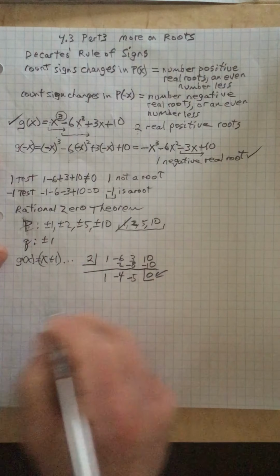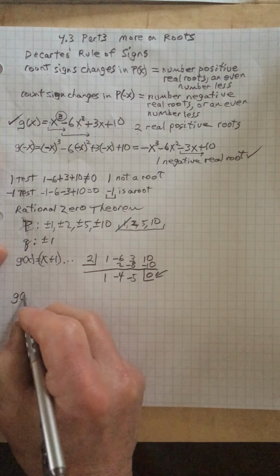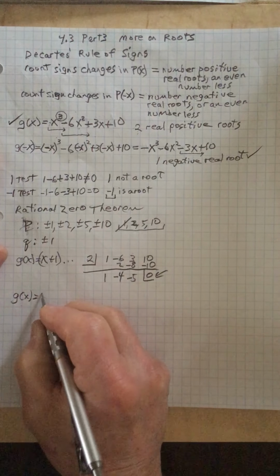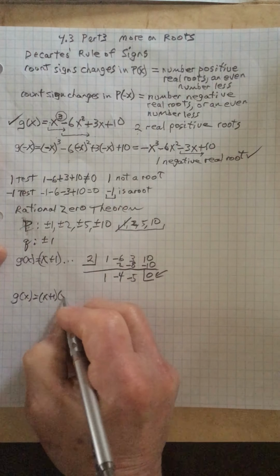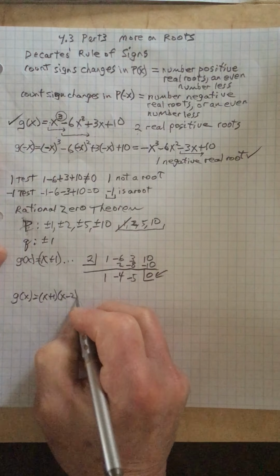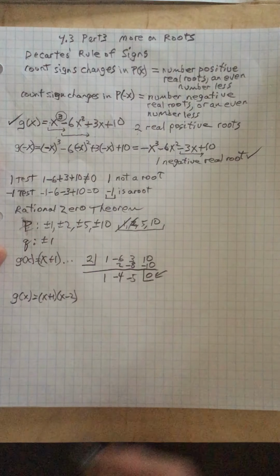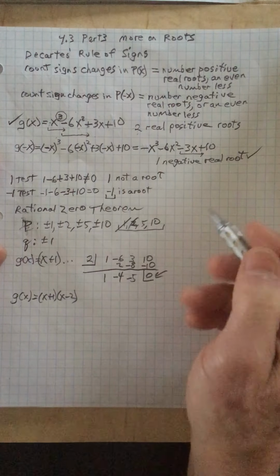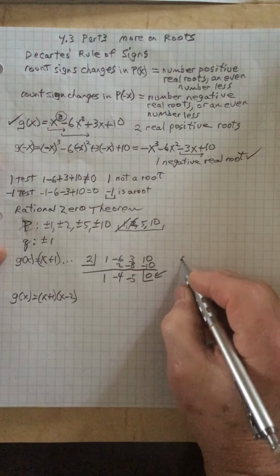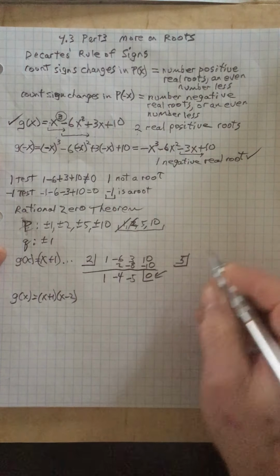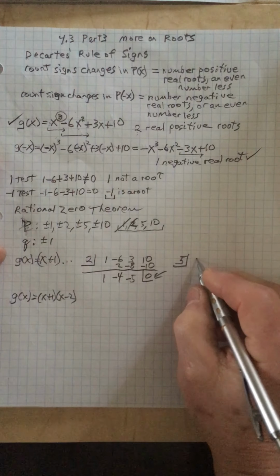So now I have, if I wanted to look at factors. Okay, so we found out 2 is a root. Let's check 5. We only got to find one more. We only have 2 positive roots. So if 5 fails, then we know it's 10 and we're done anyways.